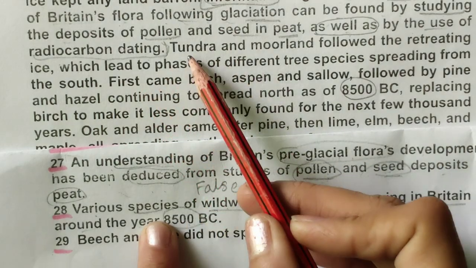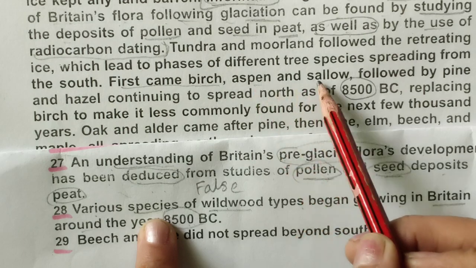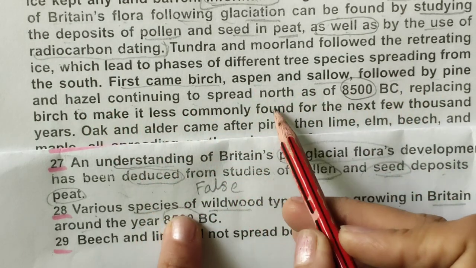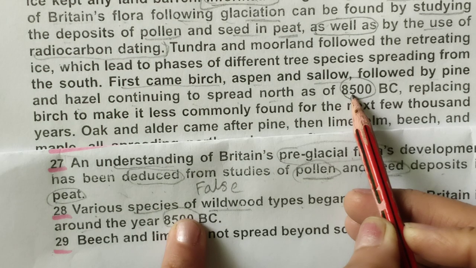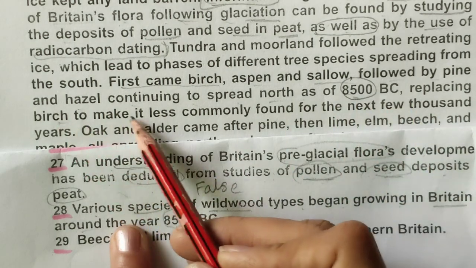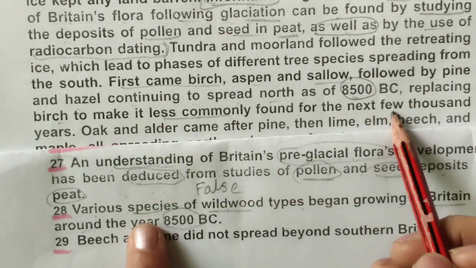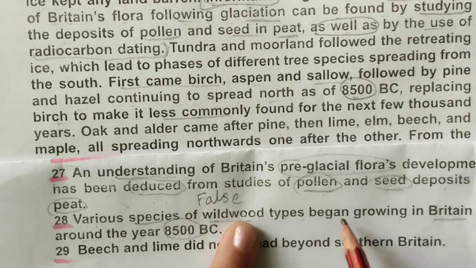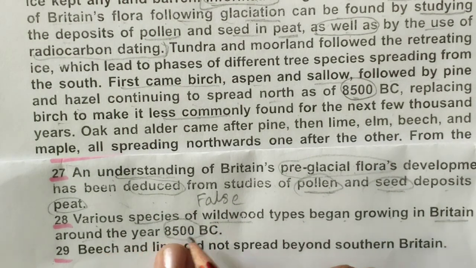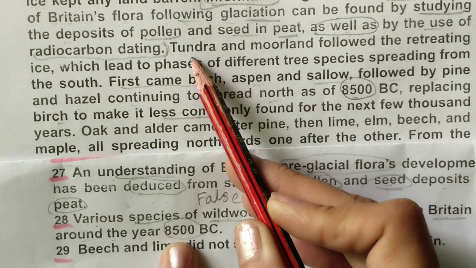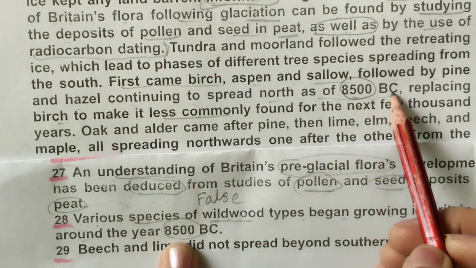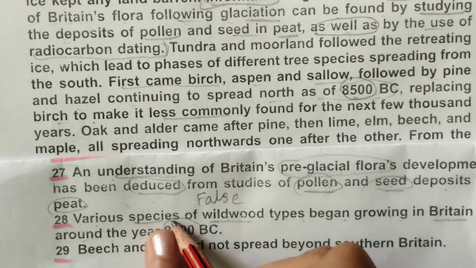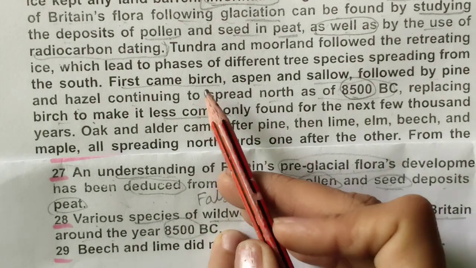Okay. First came birch, aspen, willow, followed by pine and hazel, continuing to spread north as of 8500, replacing birch to make it less commonly found for the next few thousand years. Okay. Various species of wildwood types began growing in Britain in around 8500 years. So yes, they are talking about species of wildwood types.